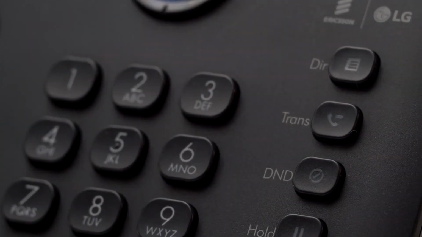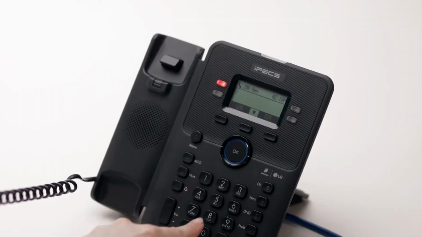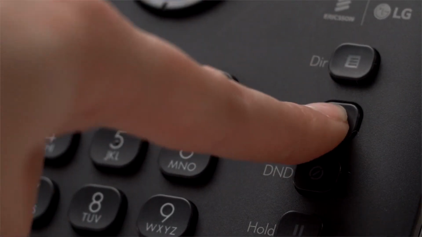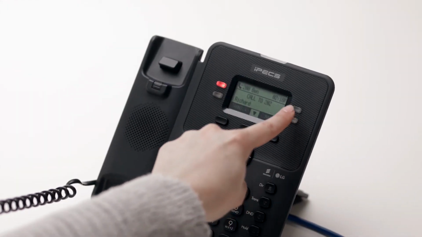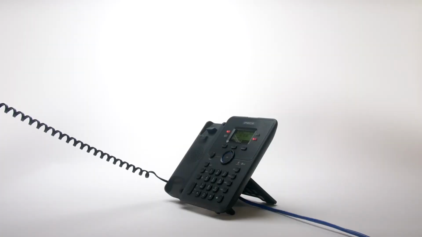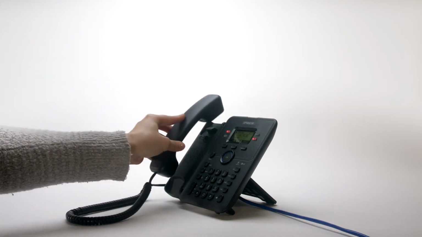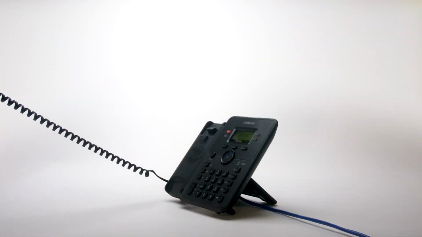To transfer a call to a colleague, press the transfer button, then dial the recipient's extension or external number, or you can simply press the transfer button followed by the OK button, followed by the flex key for your colleague's extension. You can either speak to your colleague to announce the transfer or simply hang up to place a blind transfer.